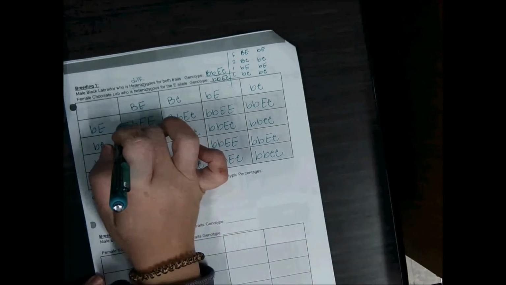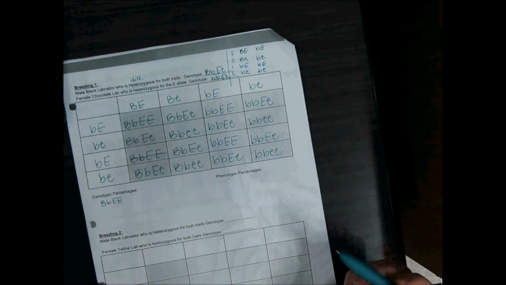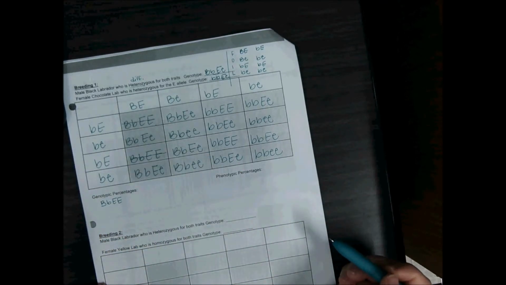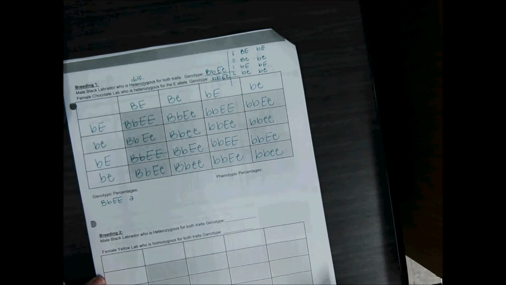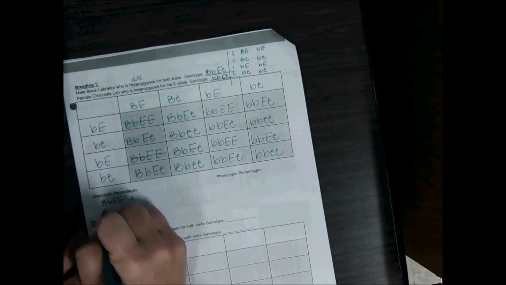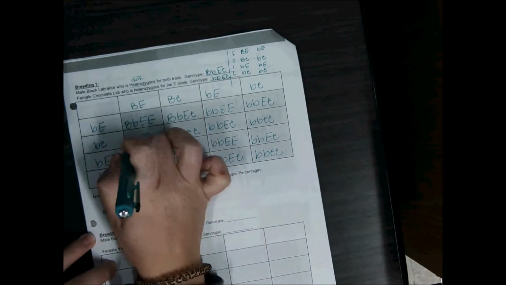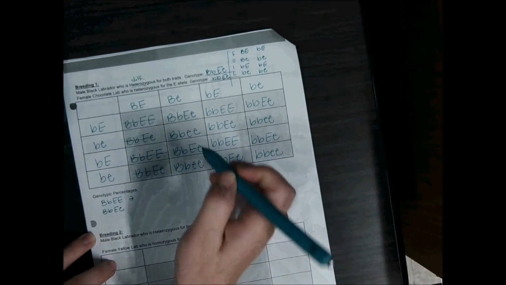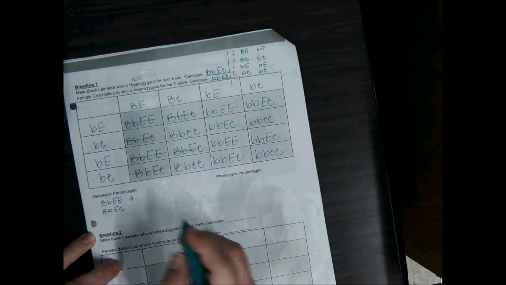So I see 1, 2, only 2, so I have 2 of these. The next that I see is Big B, little b, Big E, little e. I see 1, 2, 3, 4.